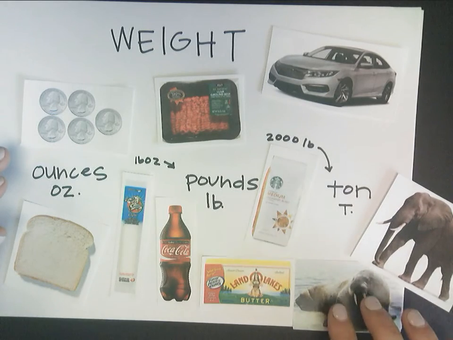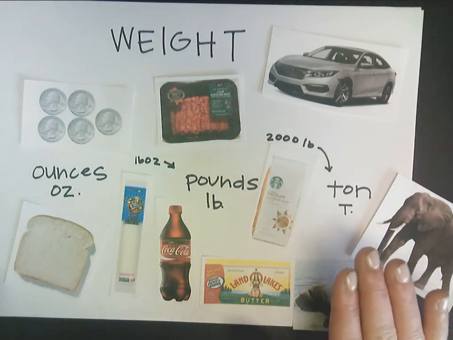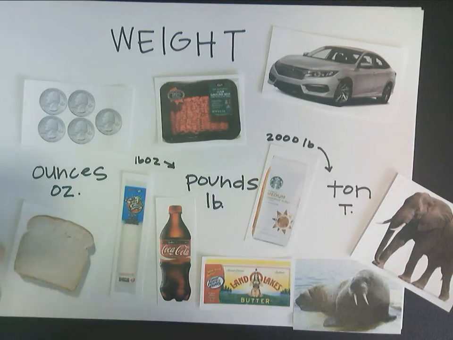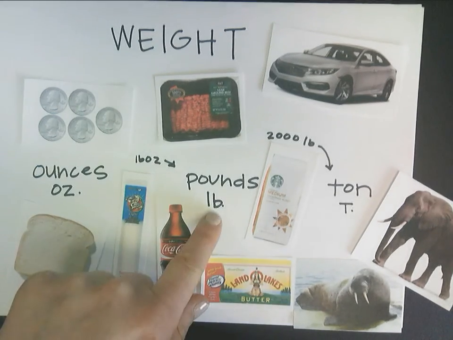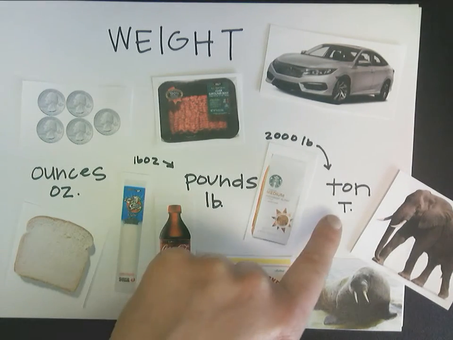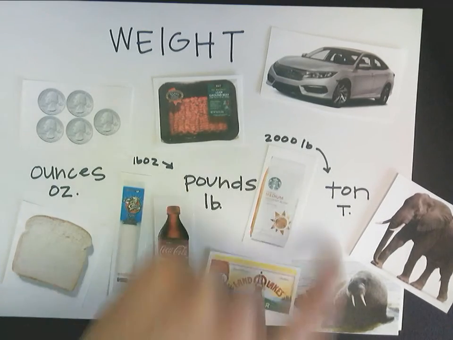So when you think about whether you're going to measure in ounces, pounds, or tons, you want to think about, would I be able to stack up enough slices of bread to get about an equal measurement? If not, ounces is too small. Would I be able to stack up enough soda bottles to get a good measurement? If not, a pound is too small. Would I be able to stack up enough cars to get a good measurement? That would be about a ton.